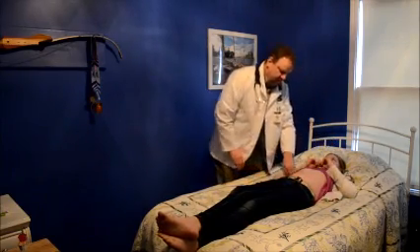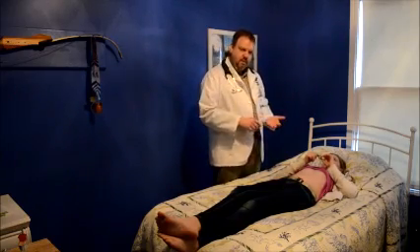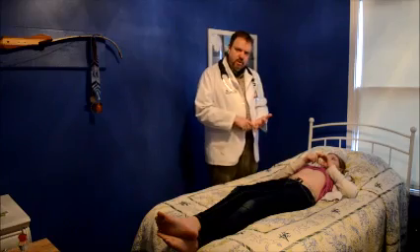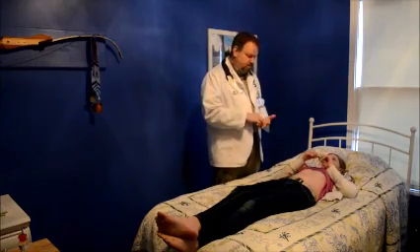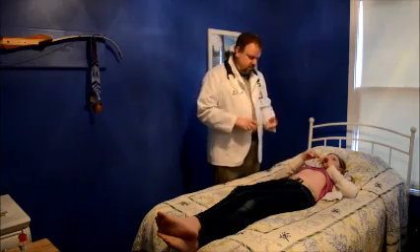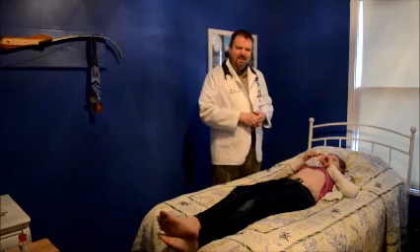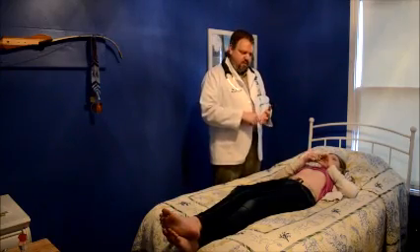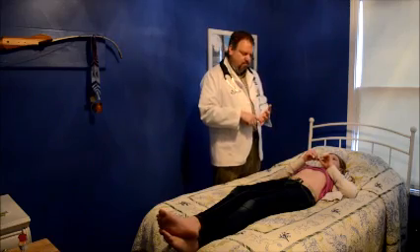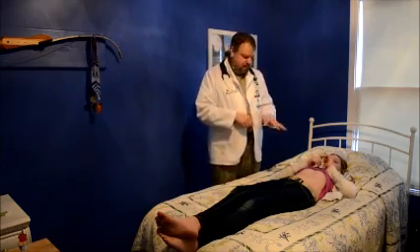Okay. In inspection, I'm looking at the abdomen. I'm looking at the contour, the symmetry, any hair distribution, and the skin. I just notice a couple of scratches, probably from the cat. I'm not seeing any movements, any pulsations or peristaltic movements. Once I've completed the inspection, I can proceed to auscultation.